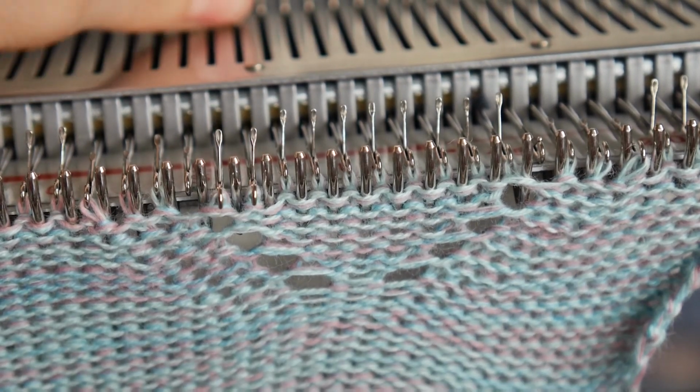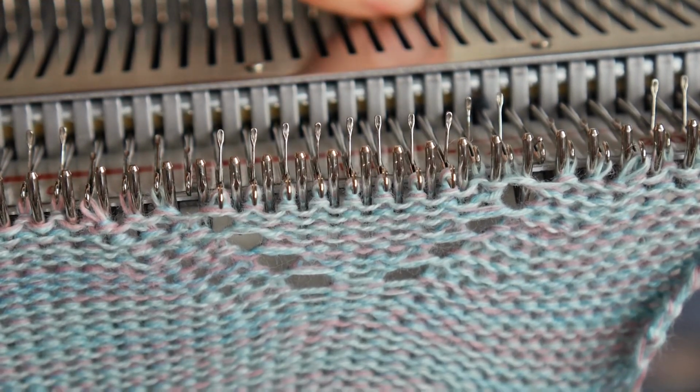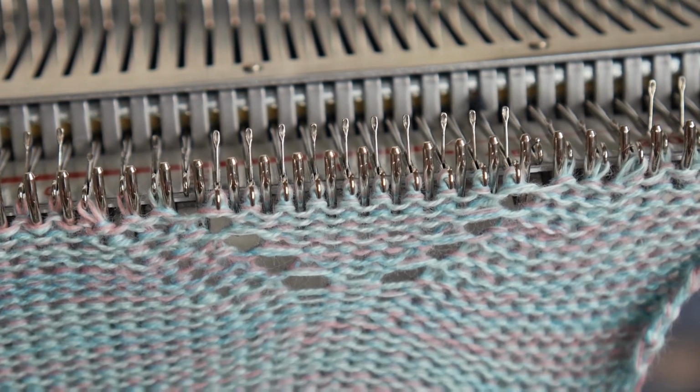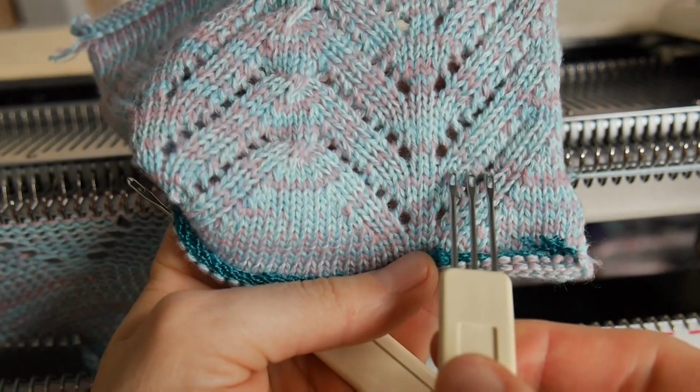And now that I have 10 stitches in between, I will begin to create another set of eyelets that will travel in the same direction as the previous ones. This way, the sample will have a nice flow and continuity.